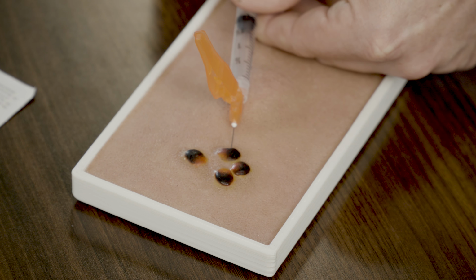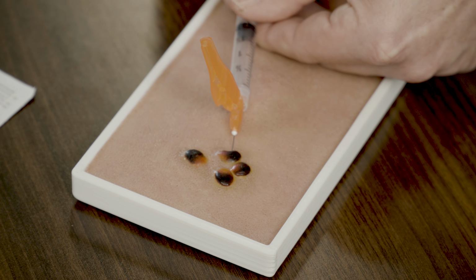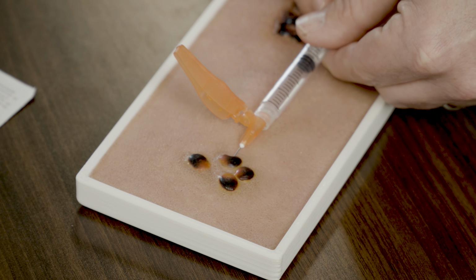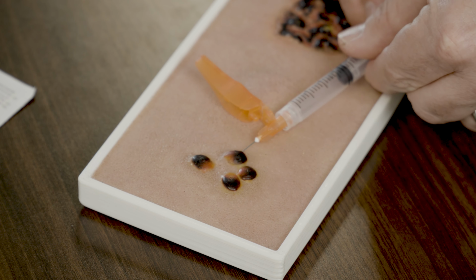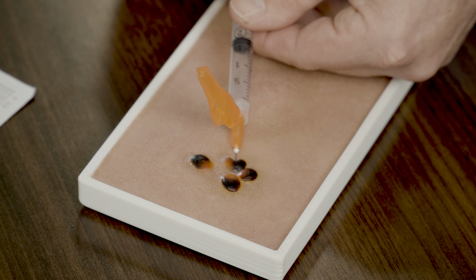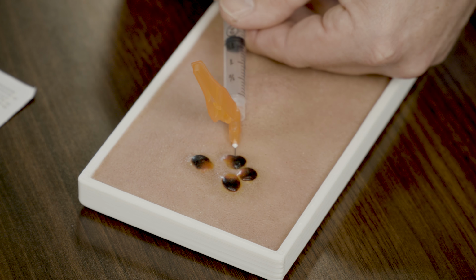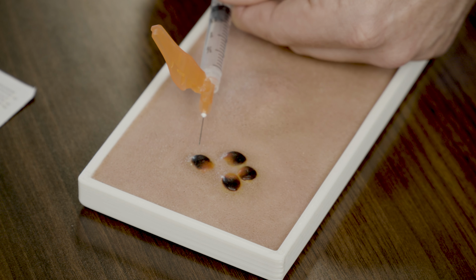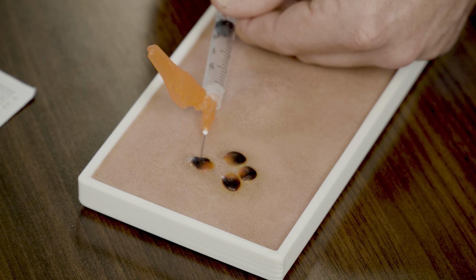Again, I would insert the needle at the very edge of the lesion, get it in the lesion, and start injecting as we pull it almost entirely out of the lesion, but not inserting it in through a separate stab incision, and inject through a fan technique. Gently aspirate as you remove the needle, and then you go straight to the next lesion.